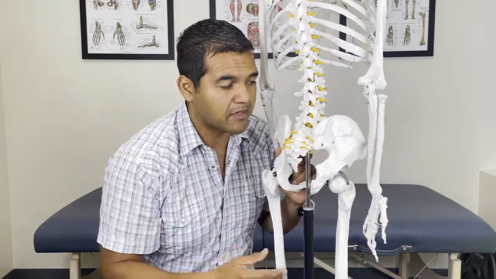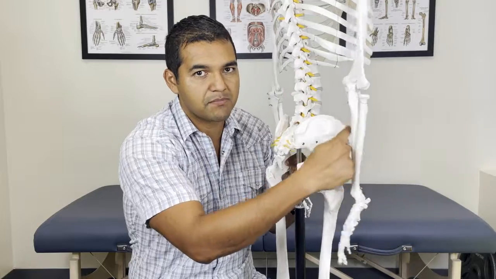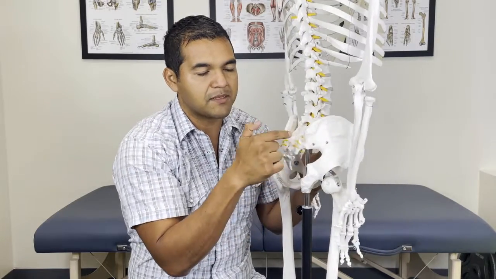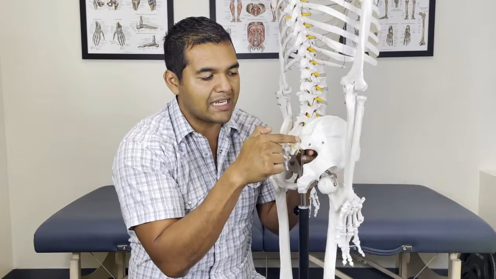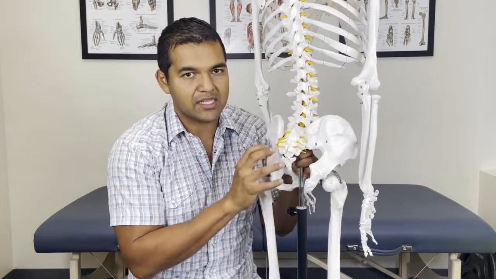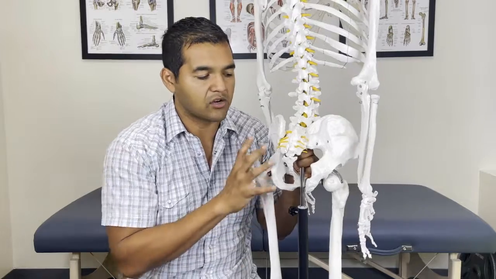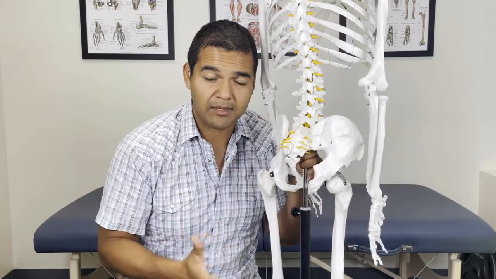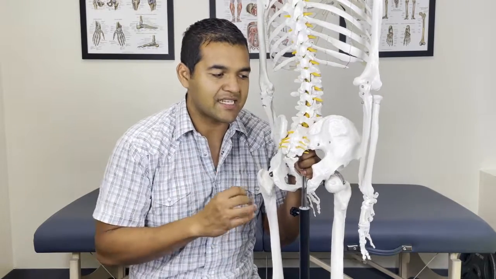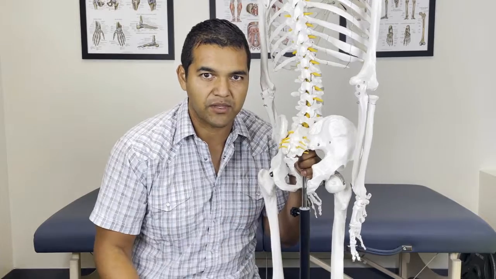A close second are abdominal muscles, because abdominals attach to the rim of this pelvis bone, and they can help to maintain normal mobility in the SI joint. There are some other deeper glute muscles that attach in the area that also need to be strong in order to provide the best stability. So being able to get great glute activation and having decent to great abdominal strength is necessary in order to keep your SI joints healthy.